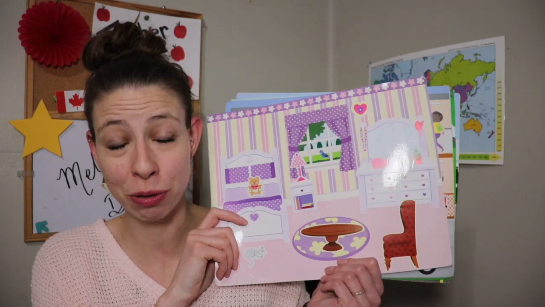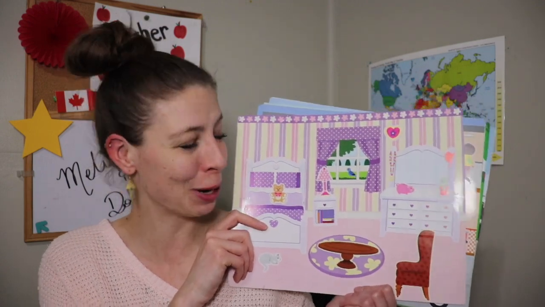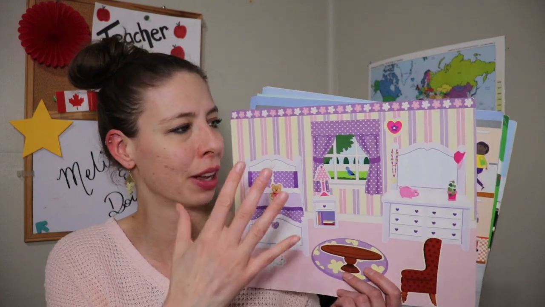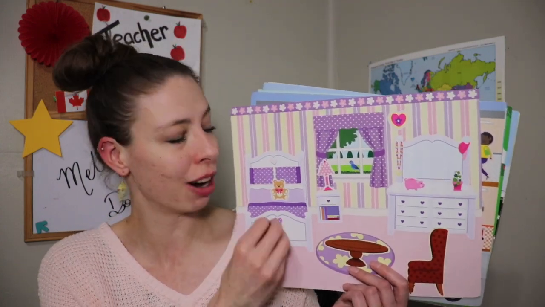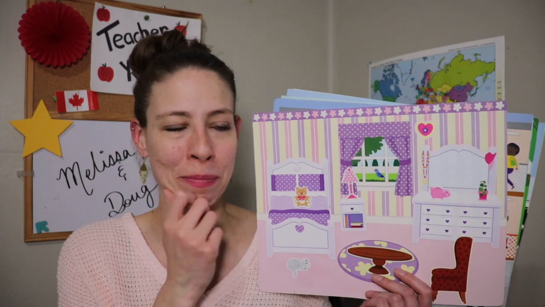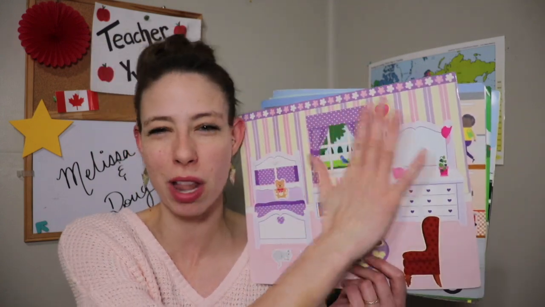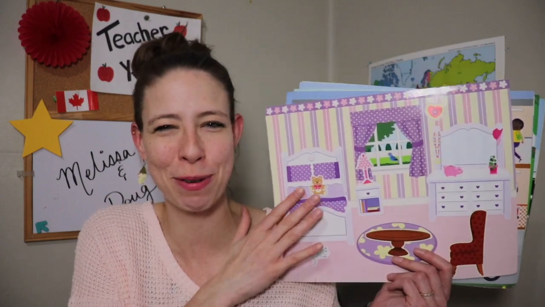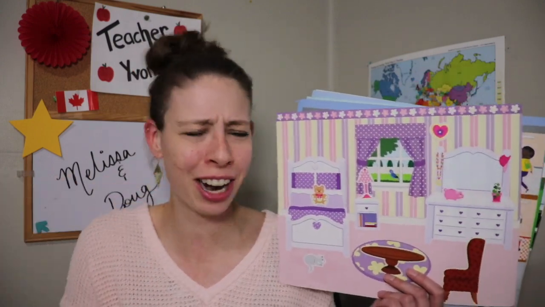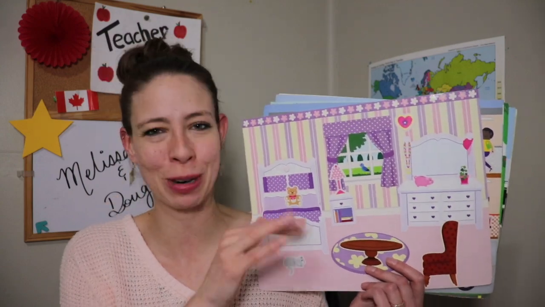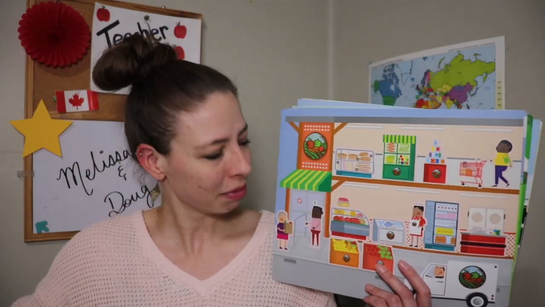I have the bedroom. Yes, it's a very girly bedroom, so maybe not as interesting for my boys, but it doesn't matter because I'm not talking about the colors so much with them. I'm just talking about the bed. And then if I really want to, I can tease them, right? I can be like, oh, look, this is your dream room. And they'll be like, no, teacher, I don't like pink, right? So I just tease them and we just move along, right?